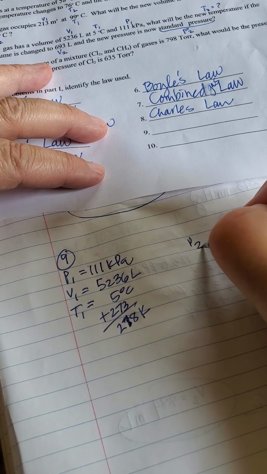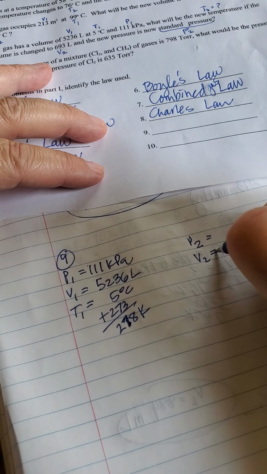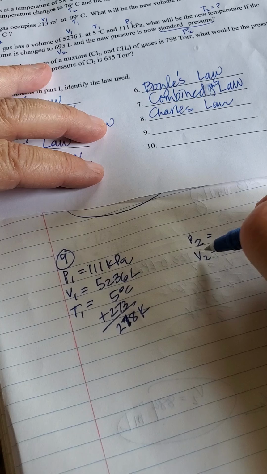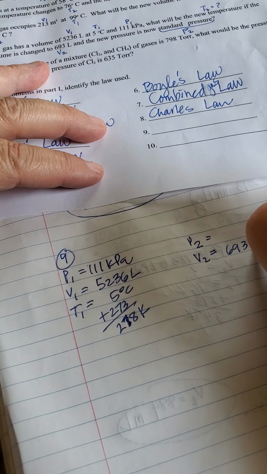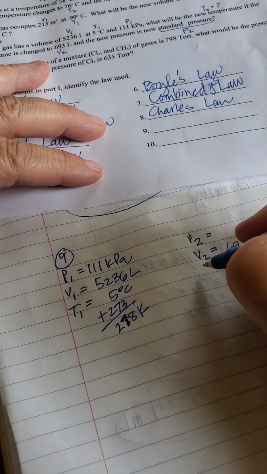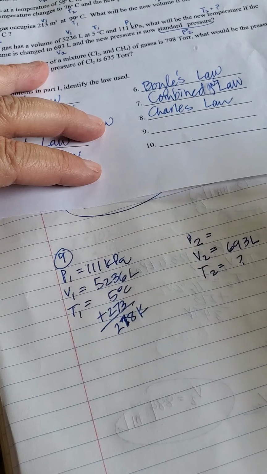Okay, so P2, standard pressure, so I'm going to wait a second on that. V2 is 693. T2 is what I'm looking for.